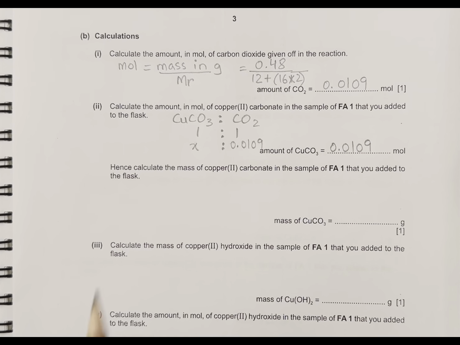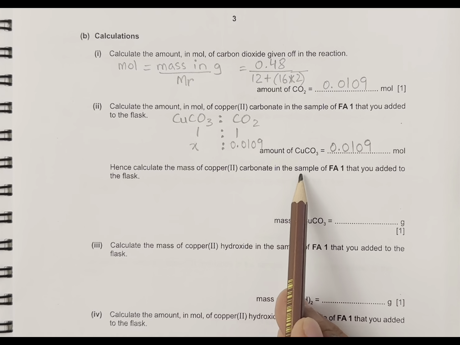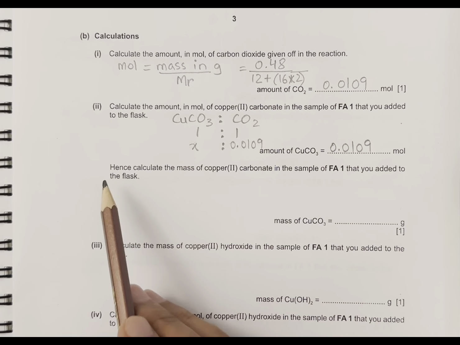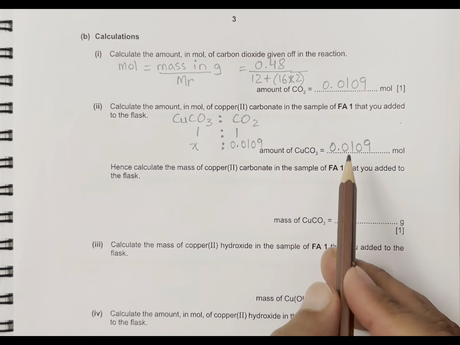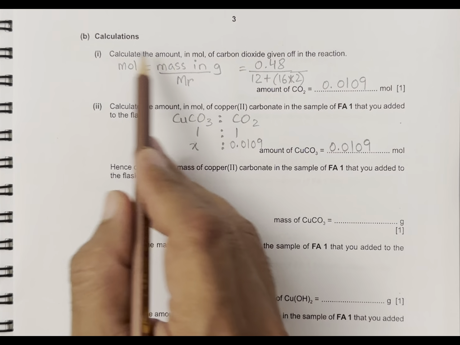Now the next part says, hence calculate the mass of copper(II) carbonate in the sample of FA1 that you added to the flask. Now from the moles of copper(II) carbonate, we have to calculate the mass. Again, the same formula.